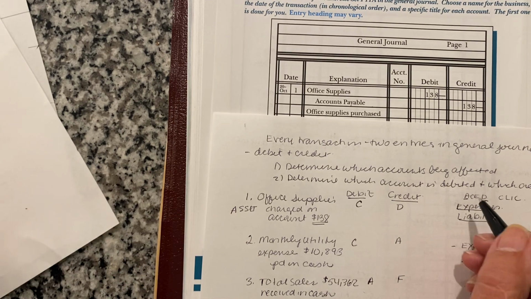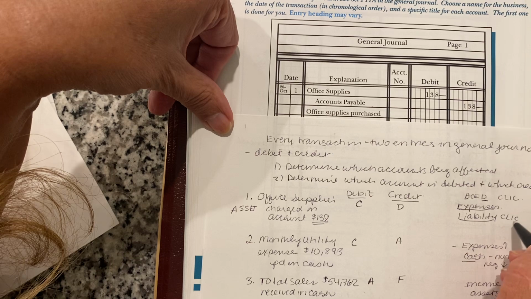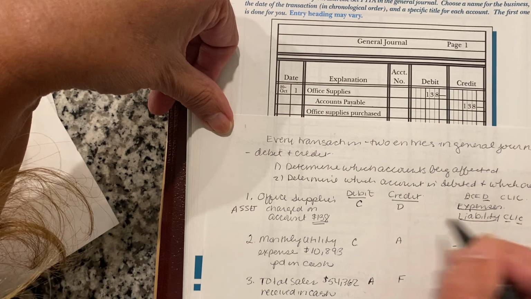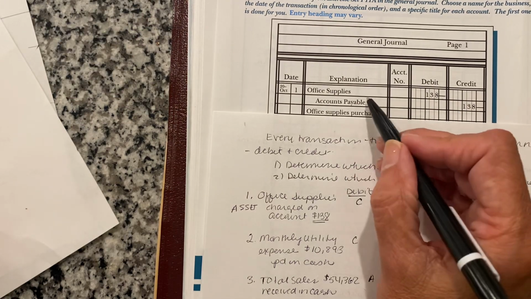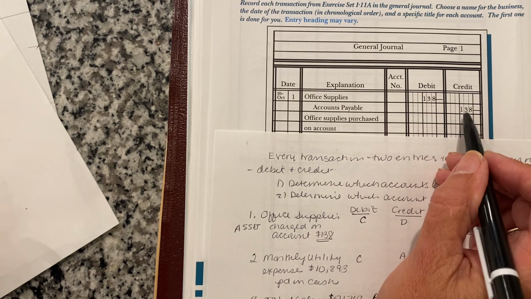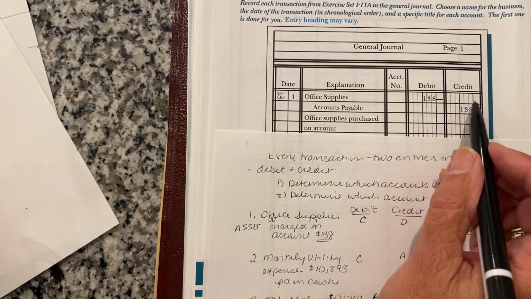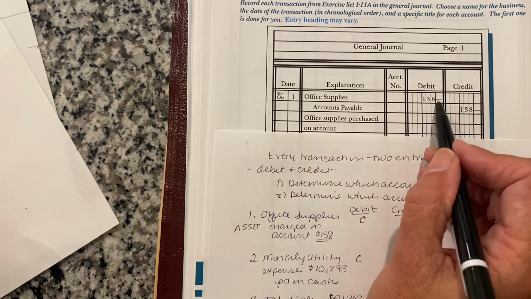So we had to buy it on credit. So basically liability on credit, so it'd be the credit. So we have 138 accounts payable. Office supplies accounts payable 138. So we still have to pay it. We haven't paid it yet. That's our credit on credit. And our office supplies we have at 138. They balance out.